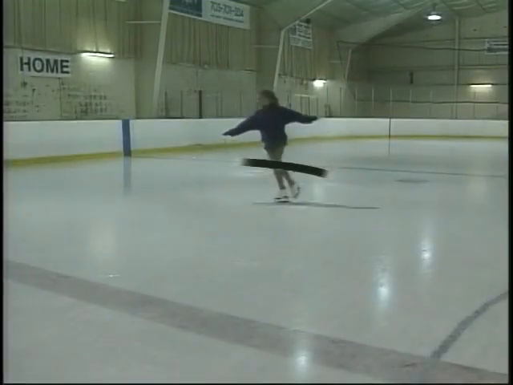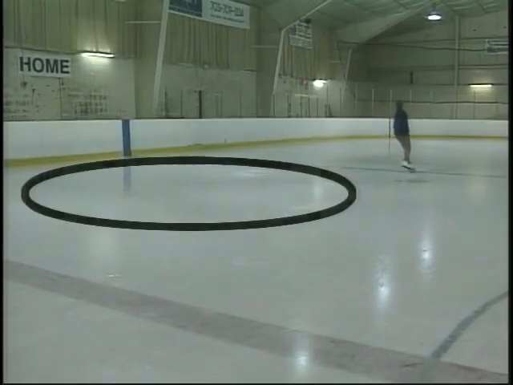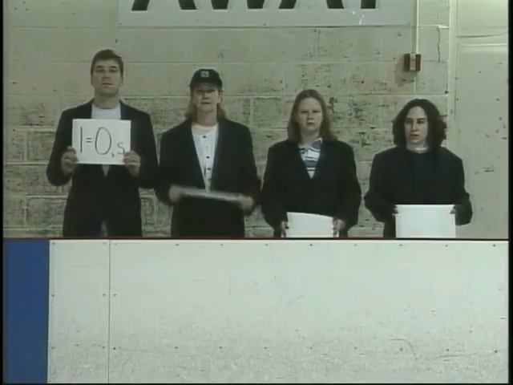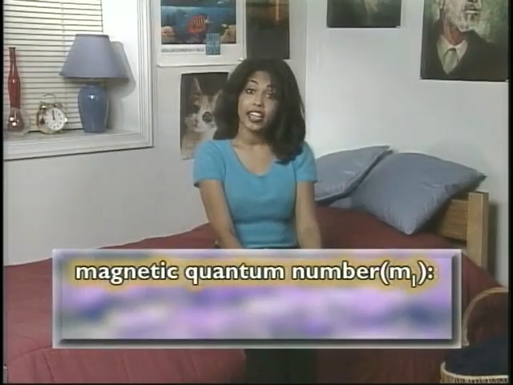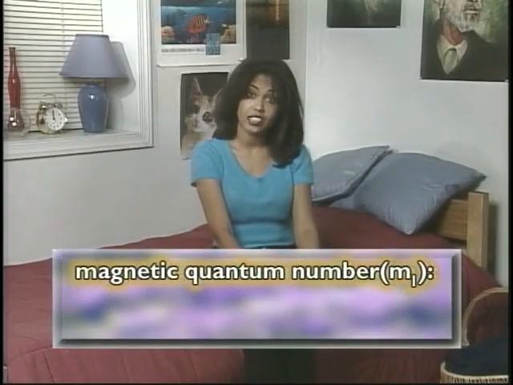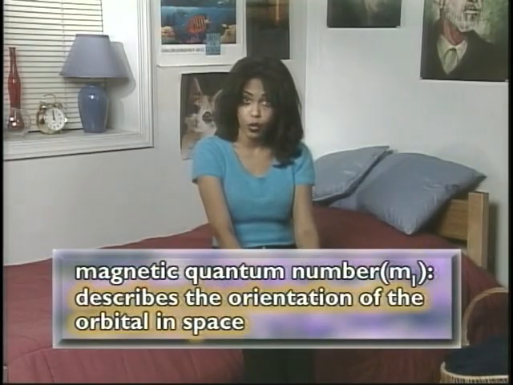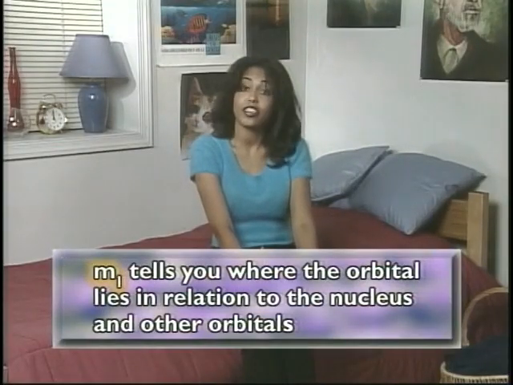Say this figure skater is an electron going around the nucleus. The shape formed by her path is a lot like the L, or azimuthal quantum number, which tells you the shape of the area in which the electron is likely to be. The magnetic quantum number, called m sub L, describes the orientation of the orbital in space. In other words, it tells you where the orbital lies in relation to the nucleus and the other orbitals.